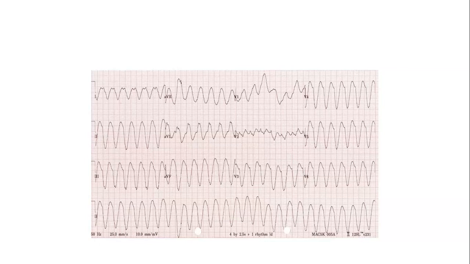I didn't hear you, Doc. So with a ventricular tachycardia, is there a pulse or no pulse? There's no pulse.